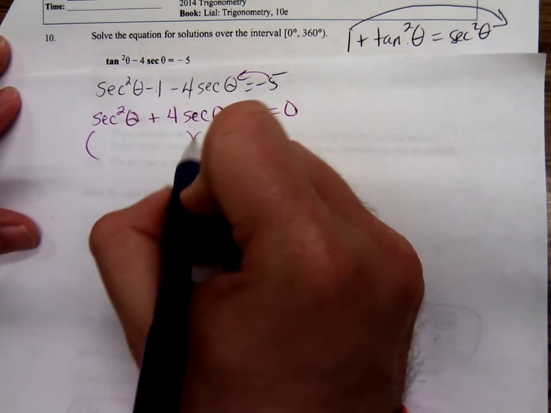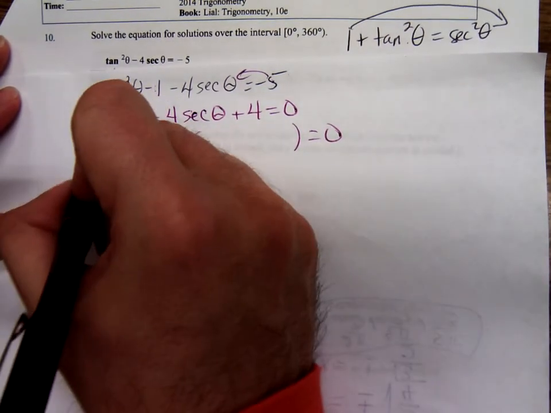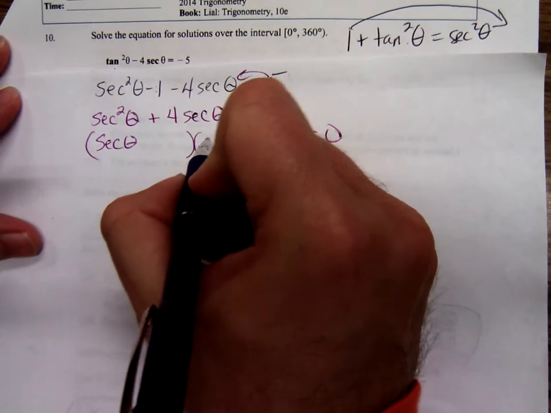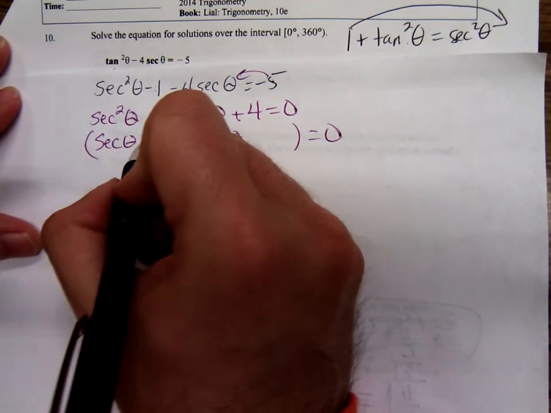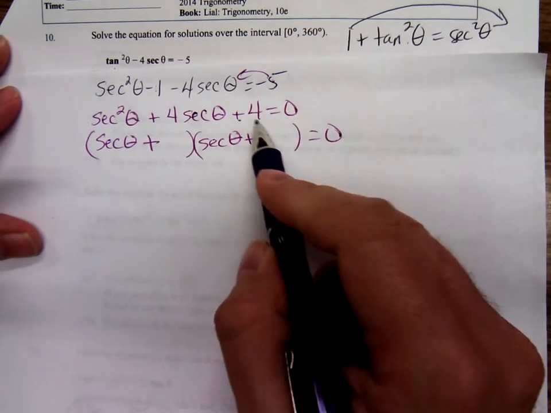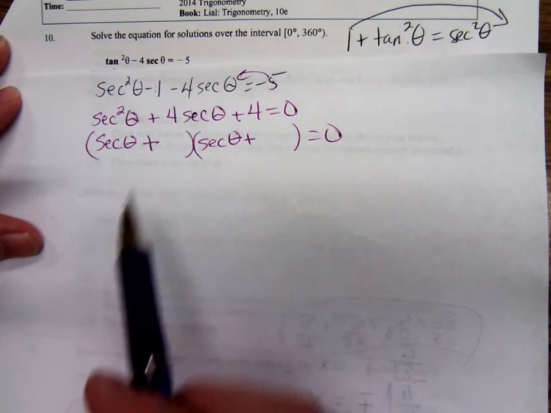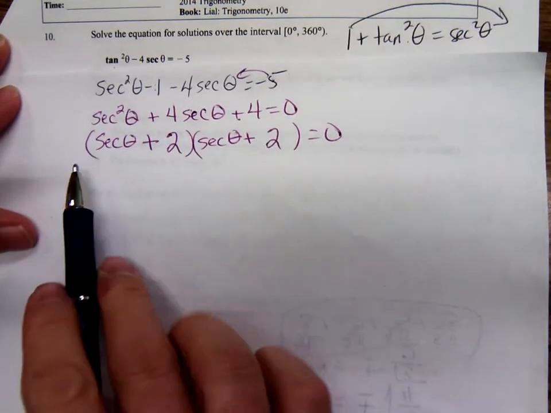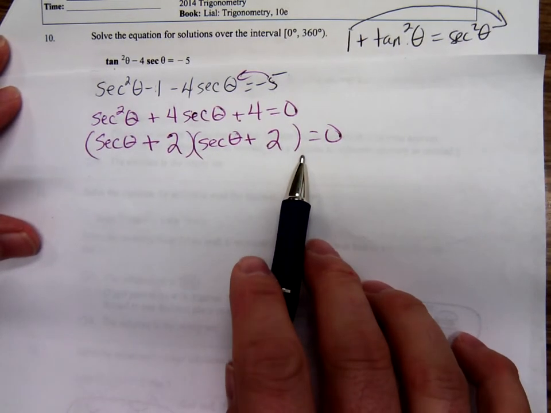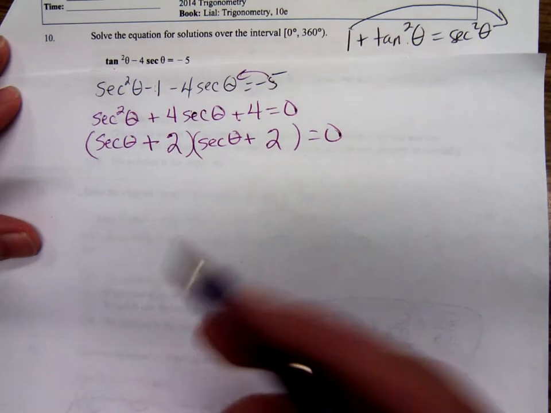So let's see how we would factor this. Well, secant theta and secant theta. Second sign is plus, so both pluses. 1 times 4, 2 times 2. What's going to give me that middle term? Yeah, 2 times 2. So we want to write this as a perfect square trinomial. Secant theta plus 2 all squared equals 0.